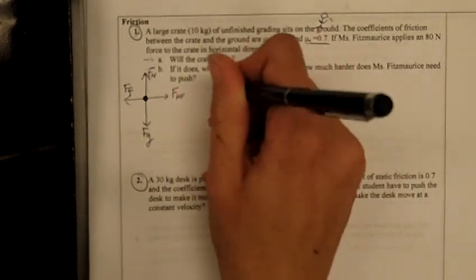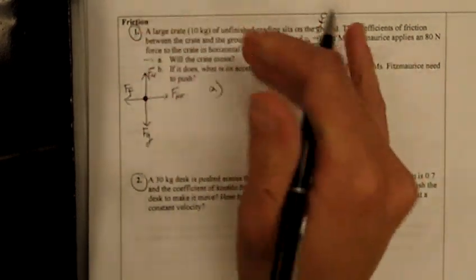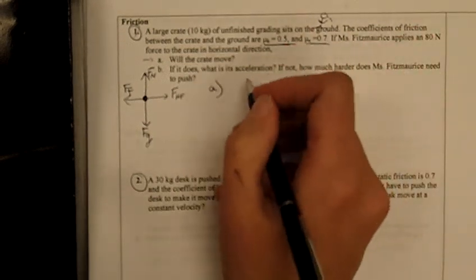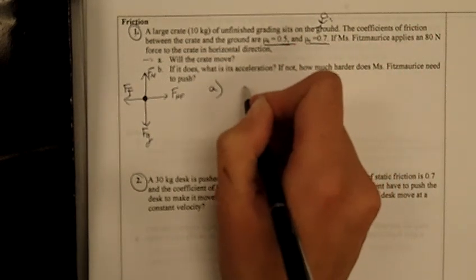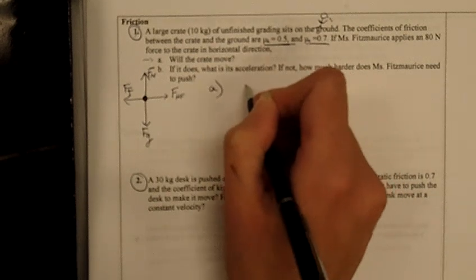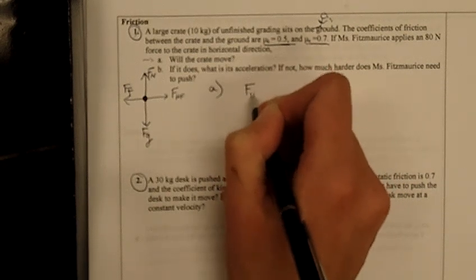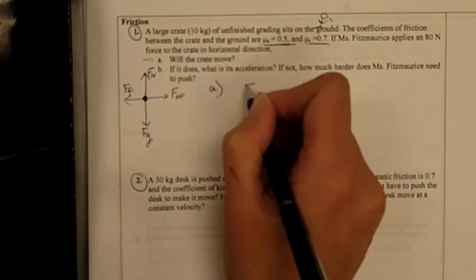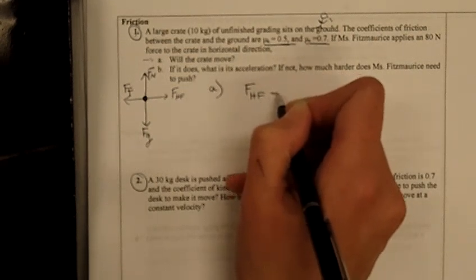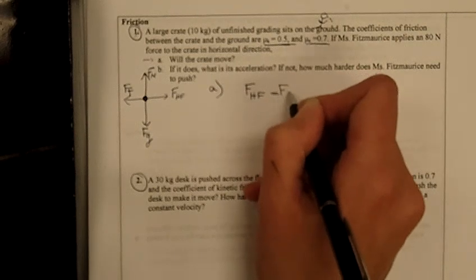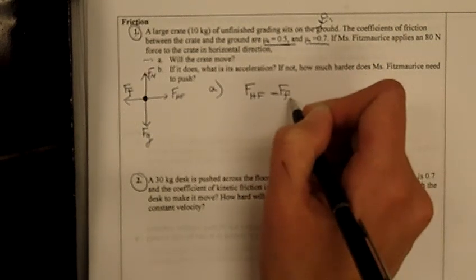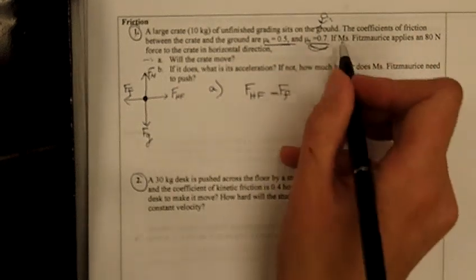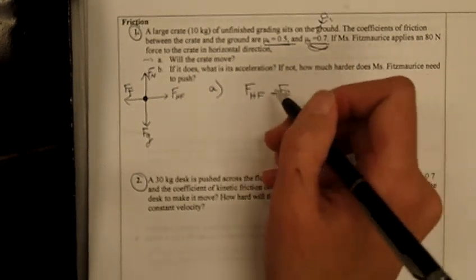To figure out A, it will just barely move if the force I'm applying, HF, is equal to the static friction force. That's in the x direction.